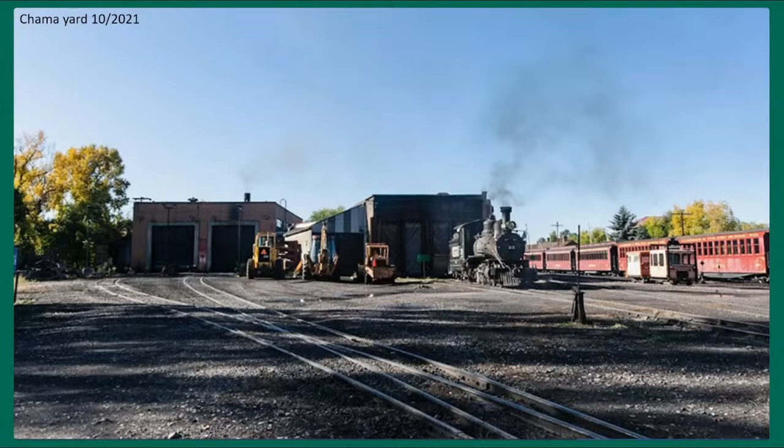So the Chama yard is really cool. It's an active yard, and you have access to it. You can actually walk around and cross the tracks, whereas somewhere like Durango, you can't really do that. So just be safe about it. Never step on the rail. You always step over the rail. Watch what you're stepping on. Always look both ways. And here we have the surprise of the Colorado Railroad Museum's RGS-20.